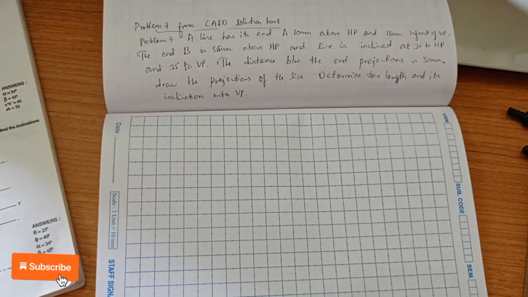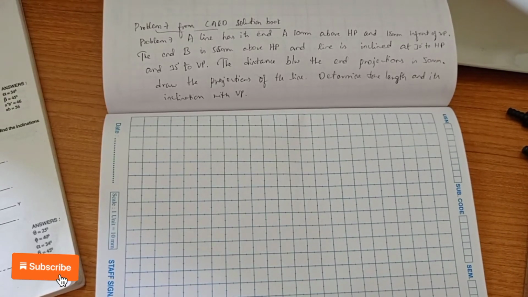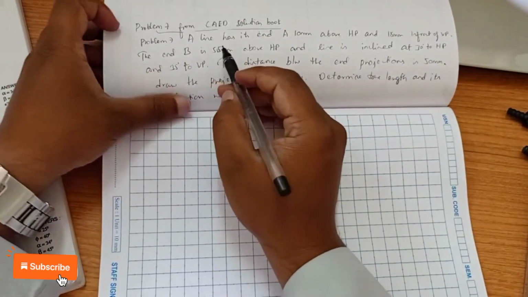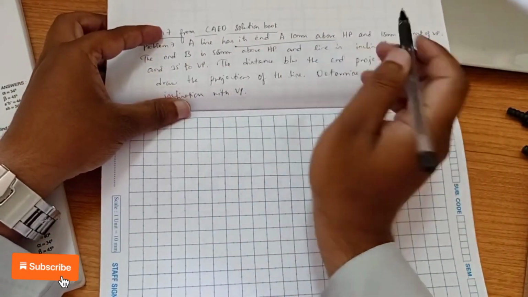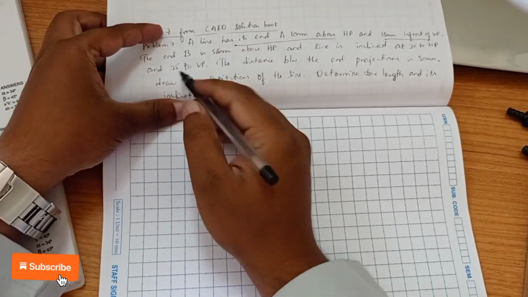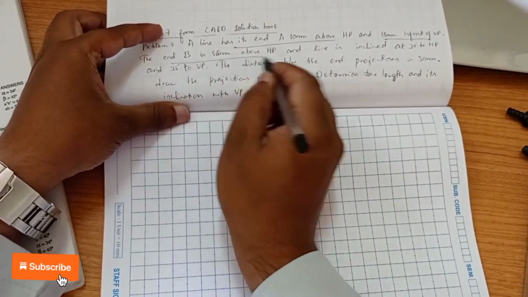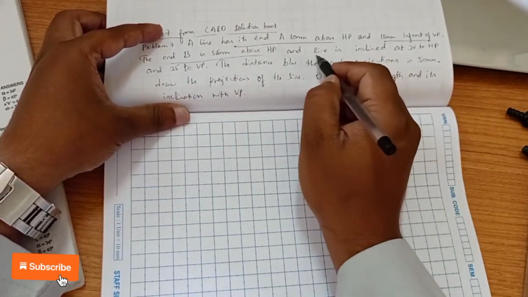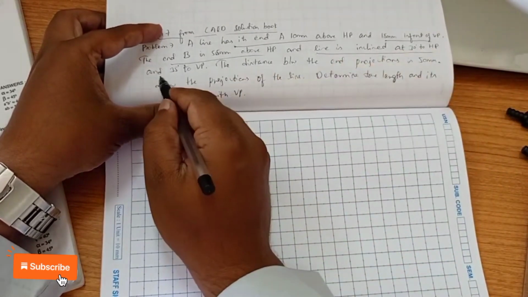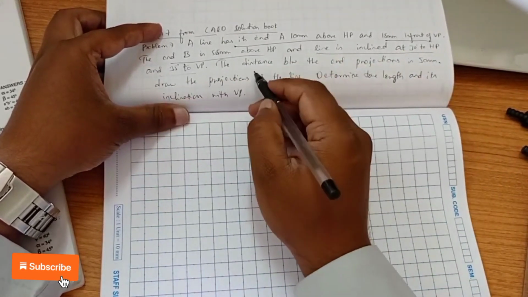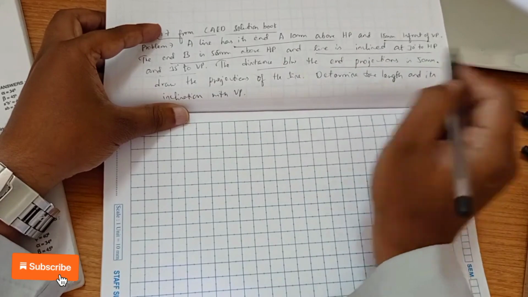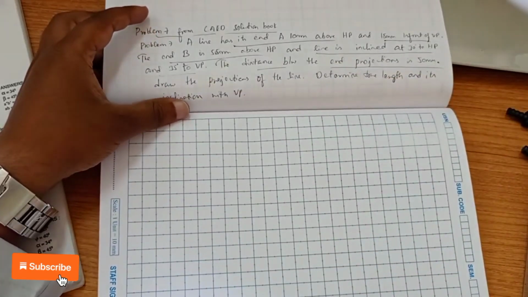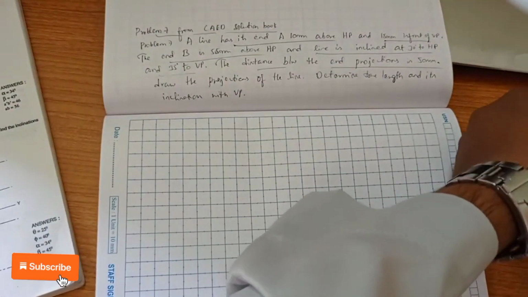We do another problem from CAD solution book. It is problem number 7. Okay, so what is given? A line has its end A 10 mm above HP, 15 mm in front of VP, and end B is 15 mm above HP. The line is inclined at 30 degree to HP and 35 degree to VP, and the distance between the end projectors given is 50 mm. So now we have to go step by step here.